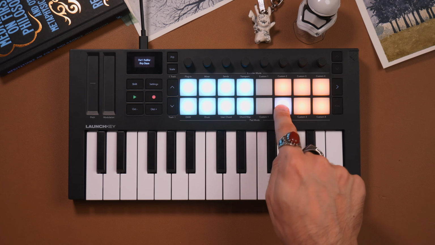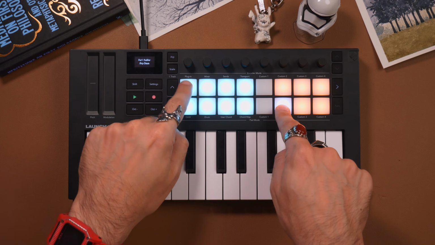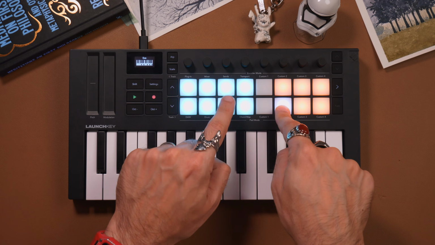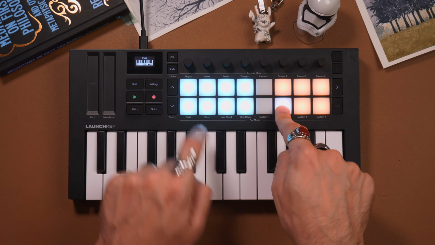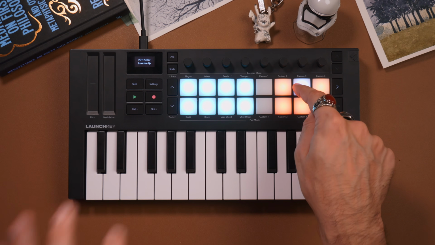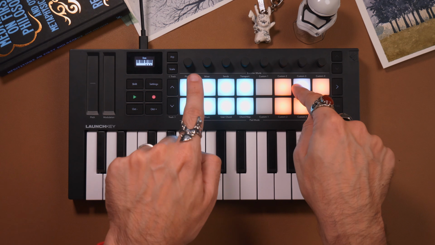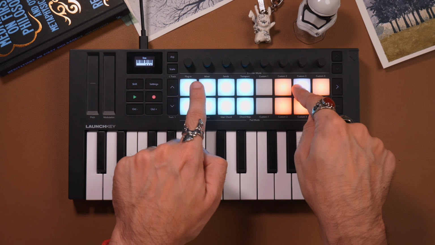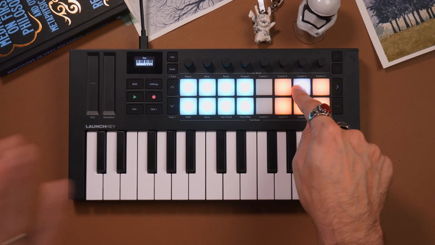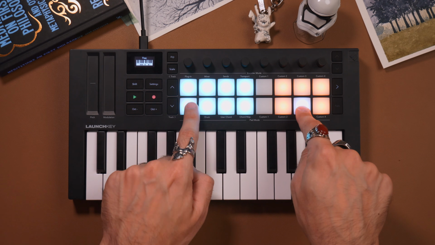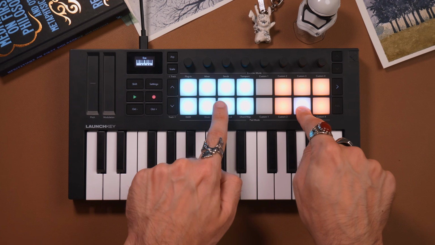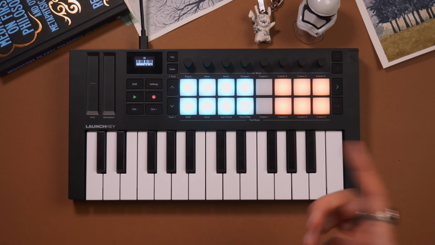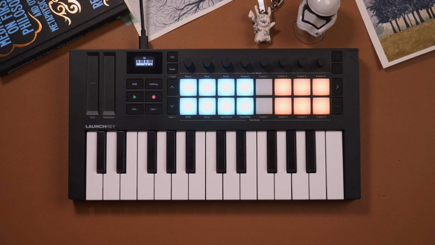Each of these does something different. ARP down is just the opposite direction of ARP up, starting from high to low. Inversion up and down, which means it's going to play the chord with the notes in a different order each time you play it, in an ascending direction and then down. Inversion down is the same thing. It's playing the inverted chords, but in a downward direction.